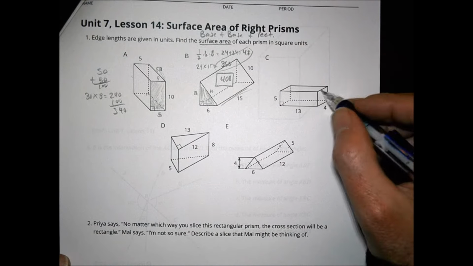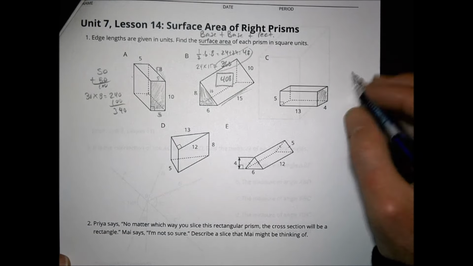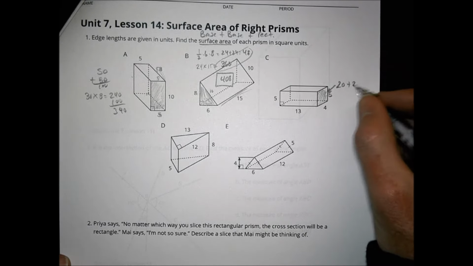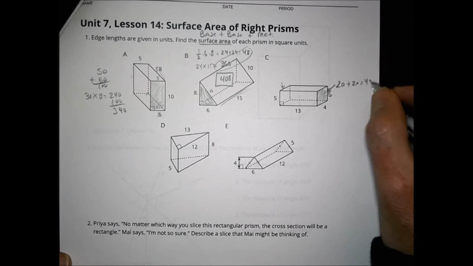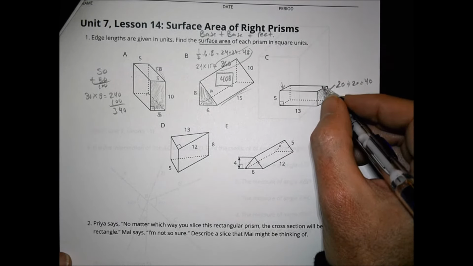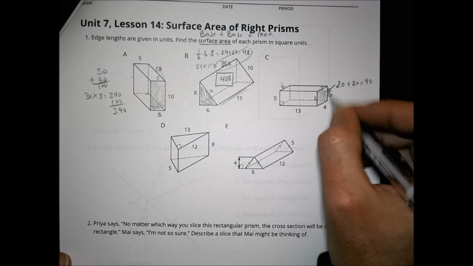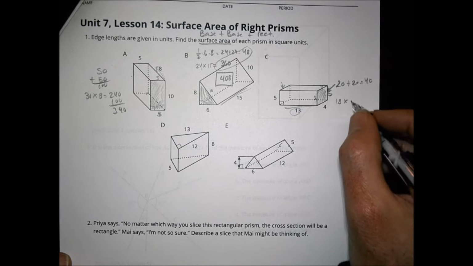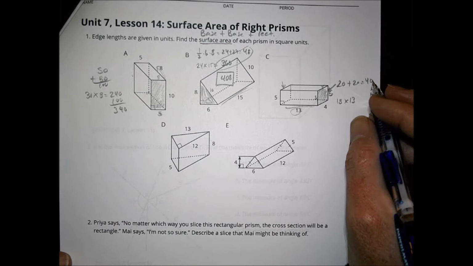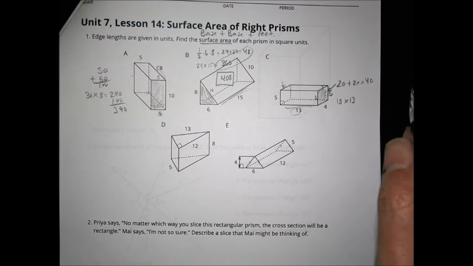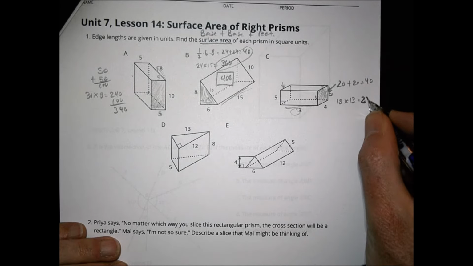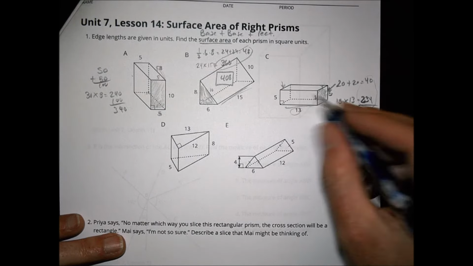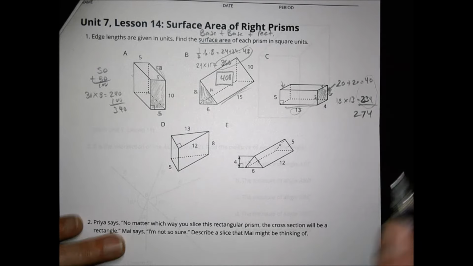All right, this next one. I have a base right there. We can call that our base there, and it's a 4 by 5. So the area of that base is 20, plus another 20 on this side over here. So that's going to be a total of 40. Now this perimeter is going to be 5 plus 5 is 10, plus that 8 is 18. The perimeter is going to be 18 by 13, the distance there, and 18 times 13 is 234. So I add that with what I started with on my bases. It gives me 274. All right, the next one.